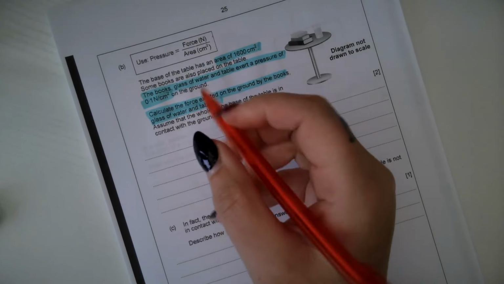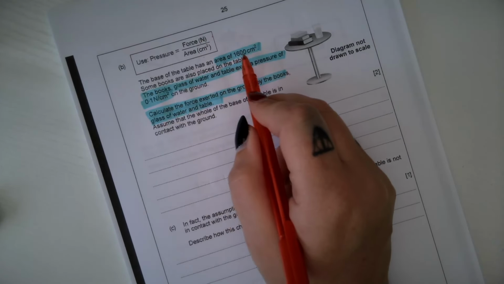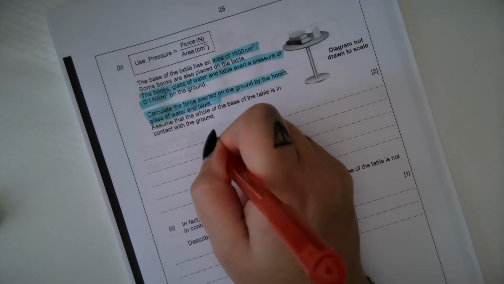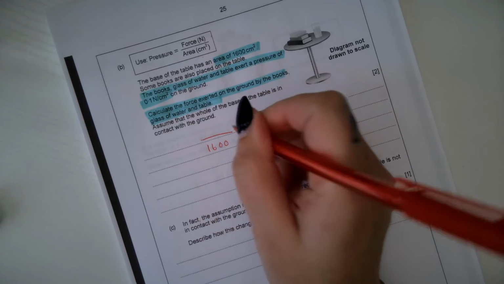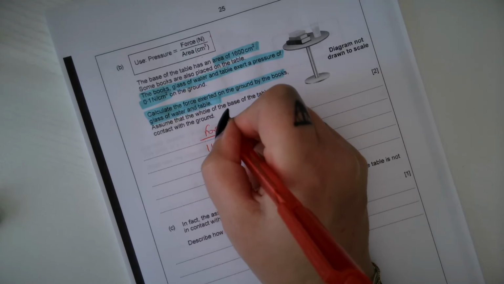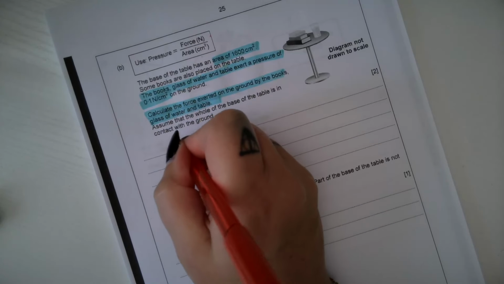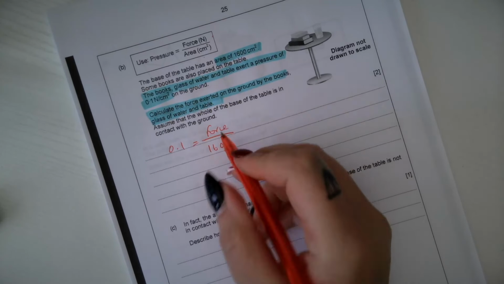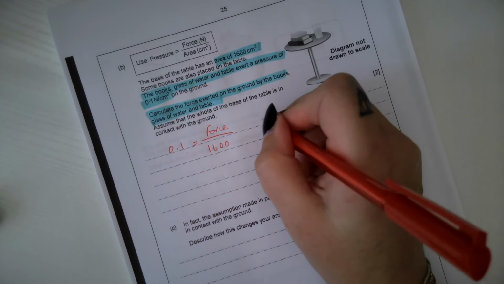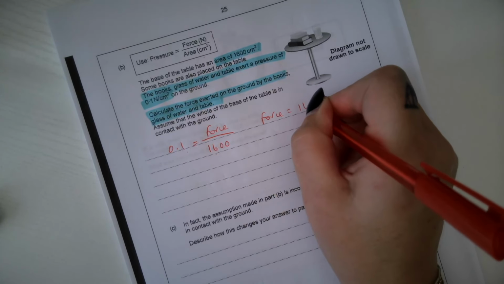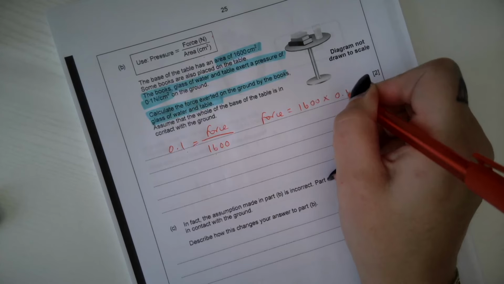Okay, so pressure equals force divided by area. So we're given the area as 1,600. We're trying to work out the force and we're given the pressure of 0.1. Okay, so the force is equal to 1,600 times by 0.1.